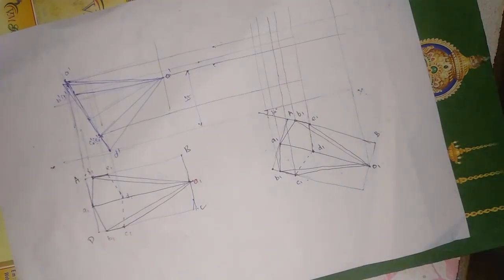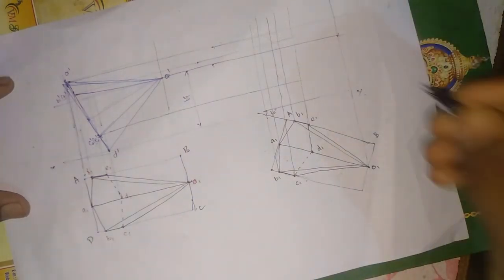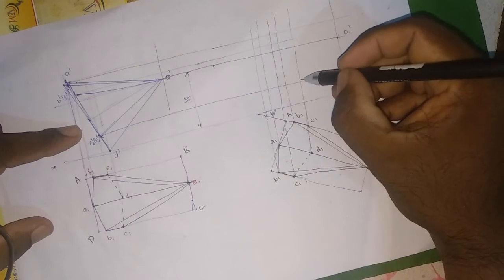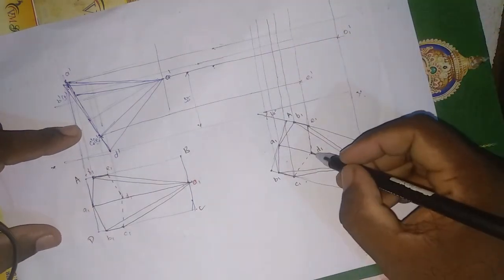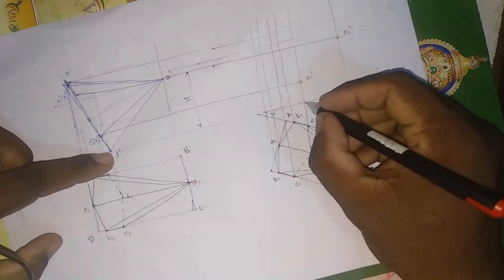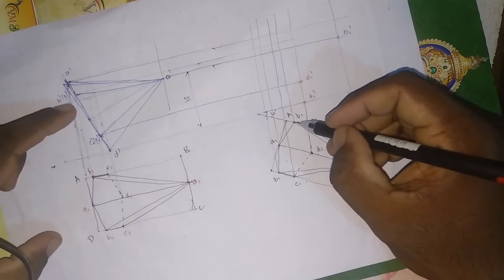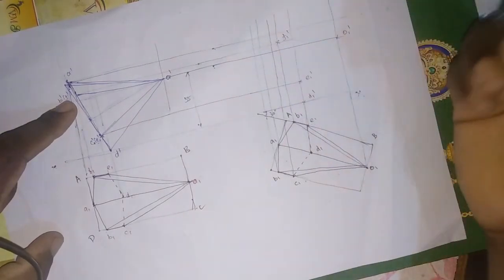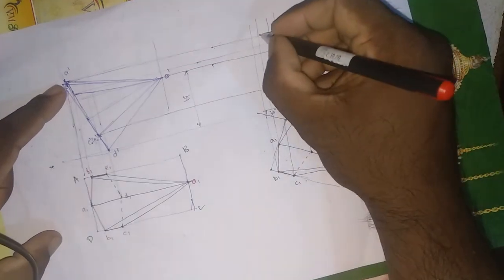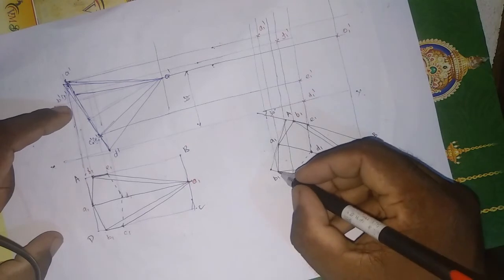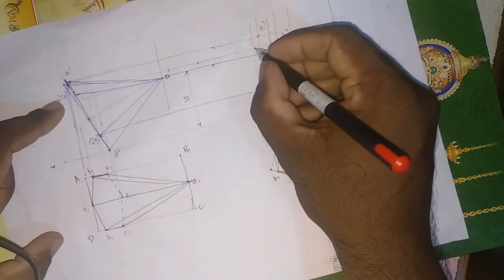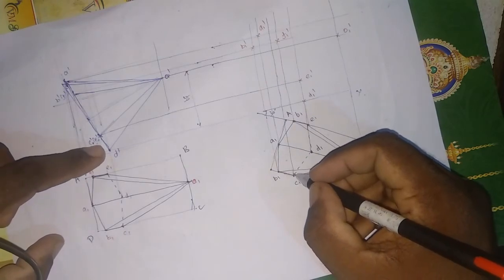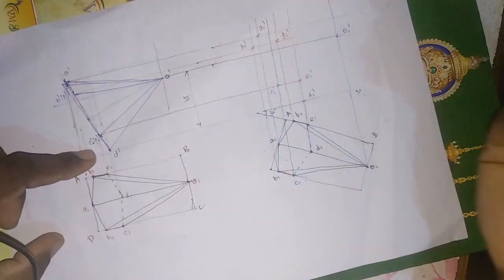Now we have the intersected points: O1 dash, and then E1 is here, so this is E1 dash, D1 dash, F1 dash, A1 dash, B1 dash, then C1 dash.